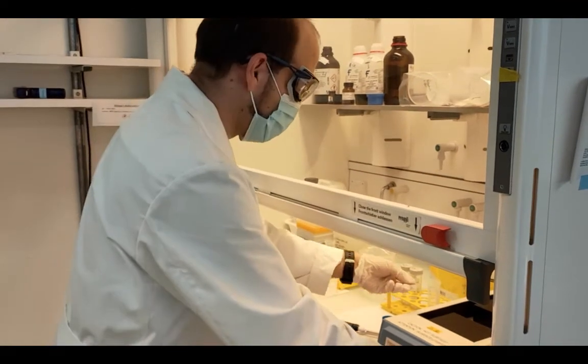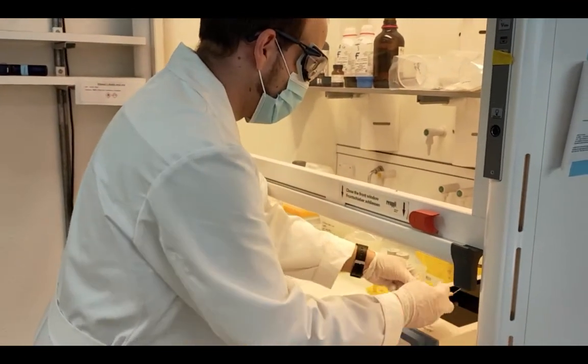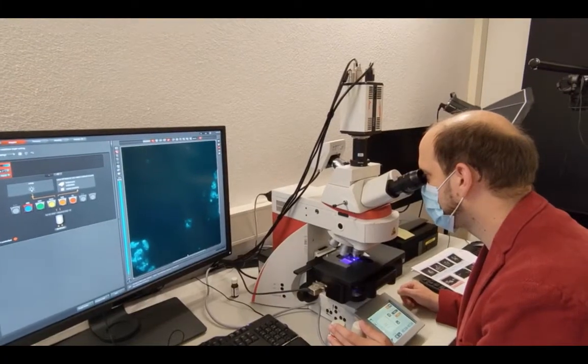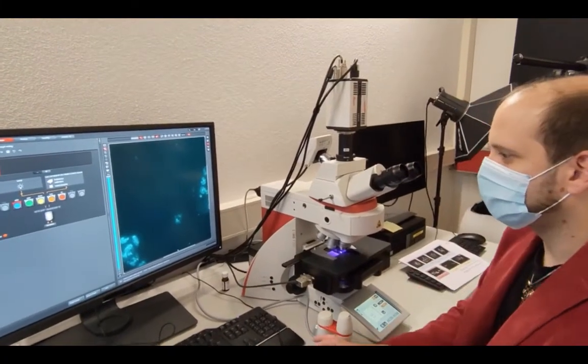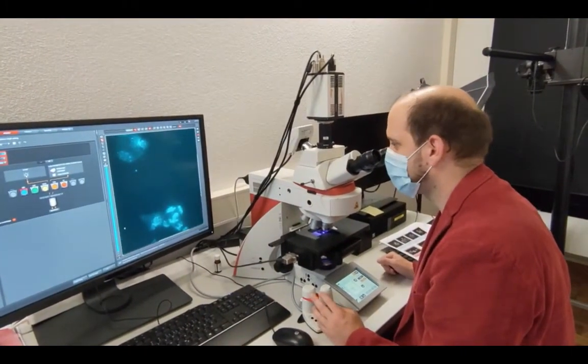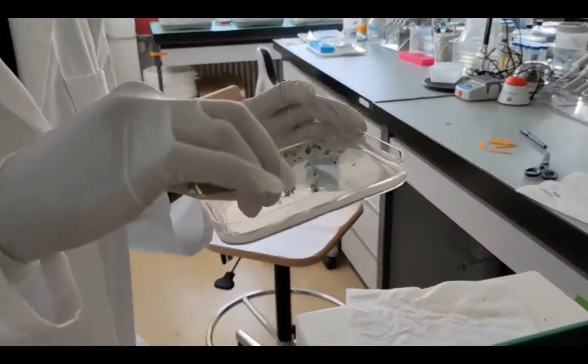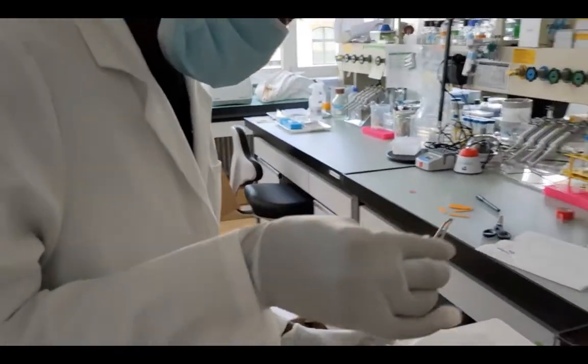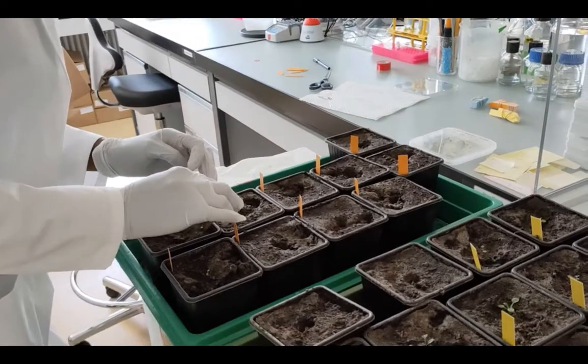And for that, we often have to dissect, either take off the leaves or the flower parts, and then we do analysis on them. For example, we can take out the DNA, and you can look at it then nicely on the microscope. So you take it like this, and take it like this, and then I put it in the pot.